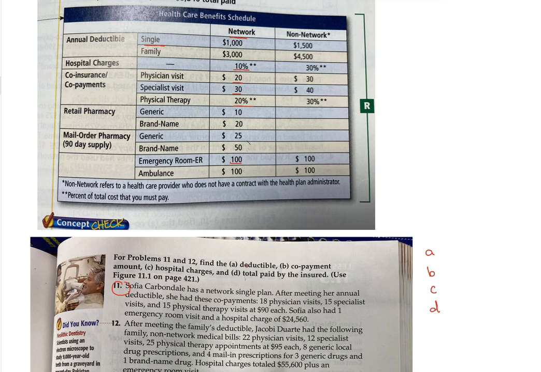So A asks for the deductible. So the deductible is straightforward. It's just right here. It's just this $1,000. So A is $1,000. That's awfully badly written, 1,000. B is the co-payment amount. So the co-payments are going to be the physician's visits, the specialist visits, and then the physical therapy visits.